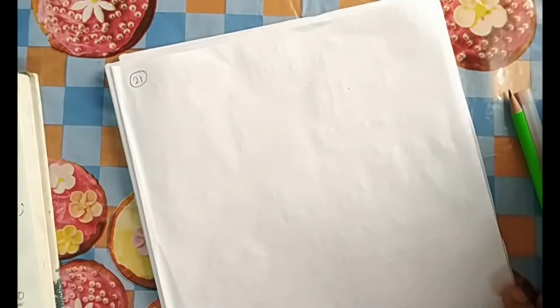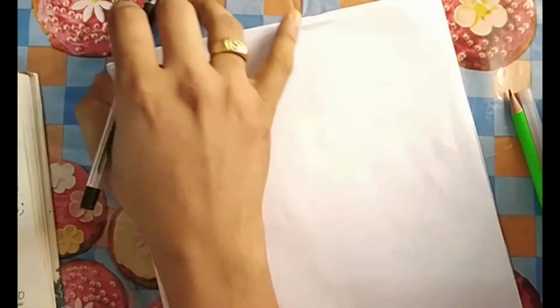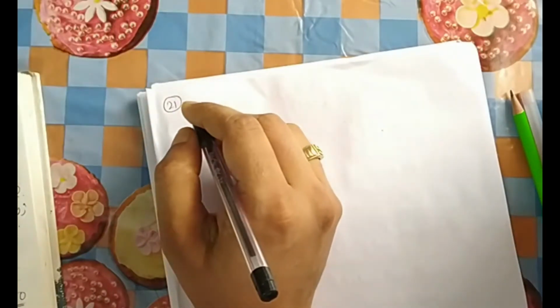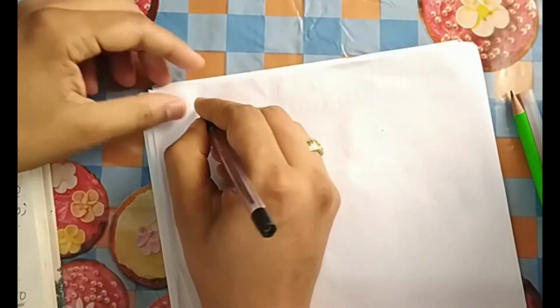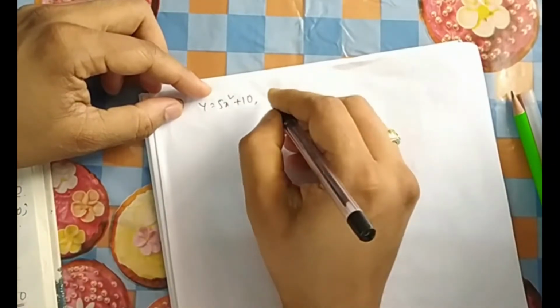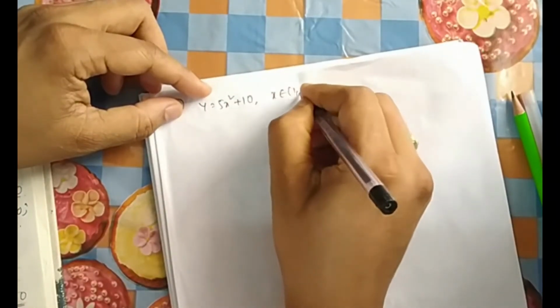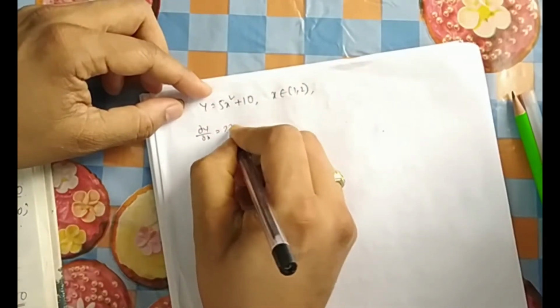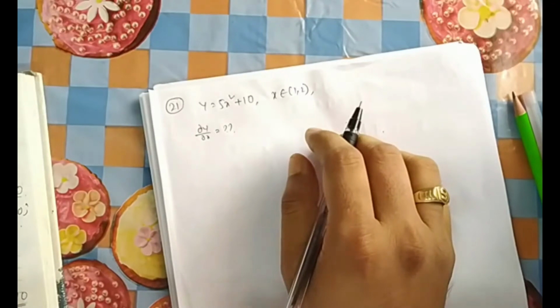In question number 21, the function y is given, defined over an open interval. At least one point in the interval where dy/dx is exactly... So y is given and an interval is given, 1 to 2, and they are asking you to find in the interval, at least somewhere, a value of dy/dx.